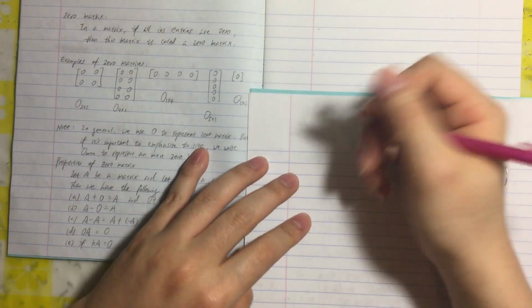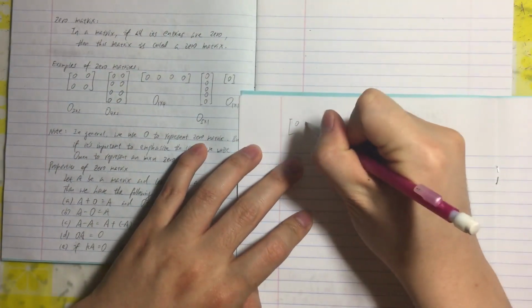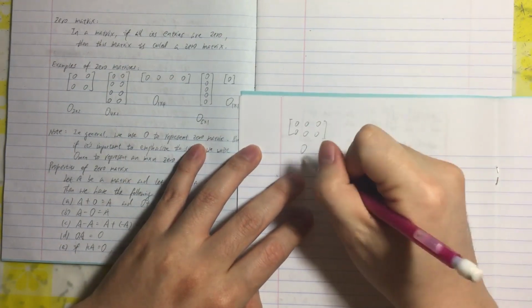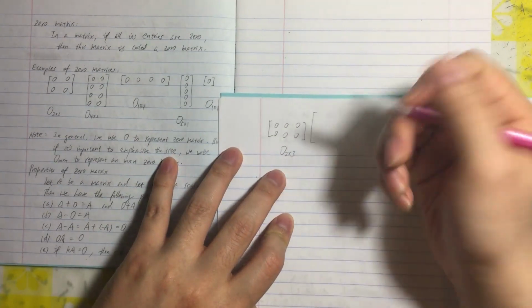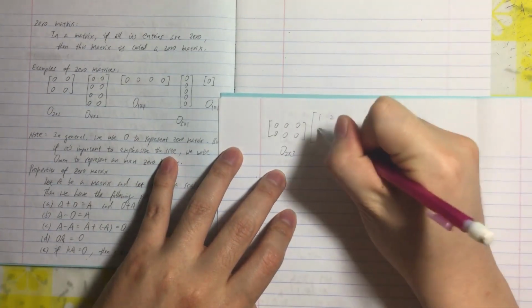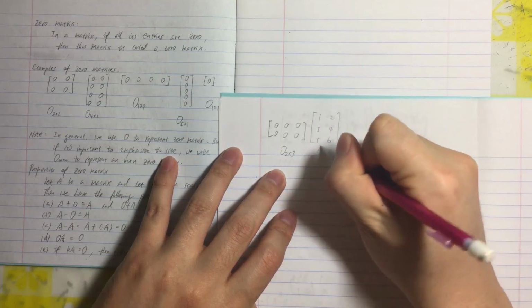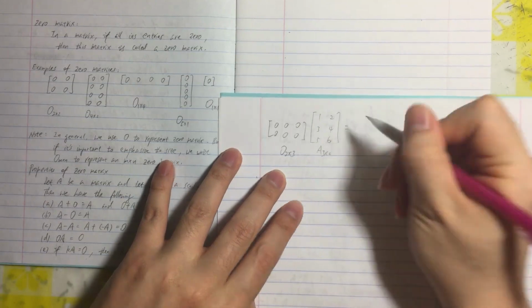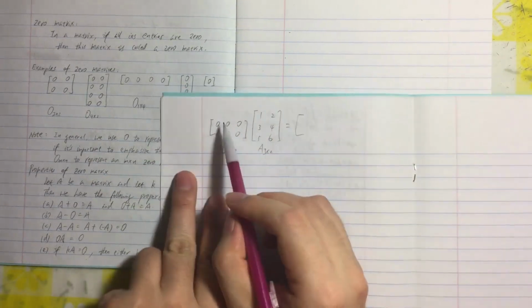For example, assume the size match. That's a 2 by 3 zero matrix. For example, assume this is matrix A. This is a 3 by 2 matrix. When we multiply these two matrices, that's a zero matrix times A. I use row times column.